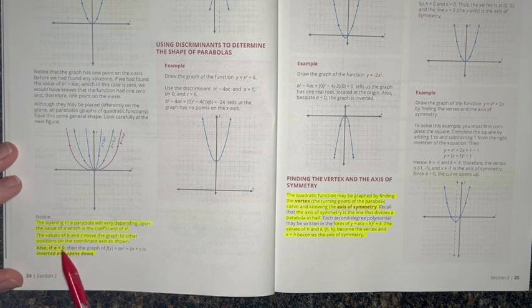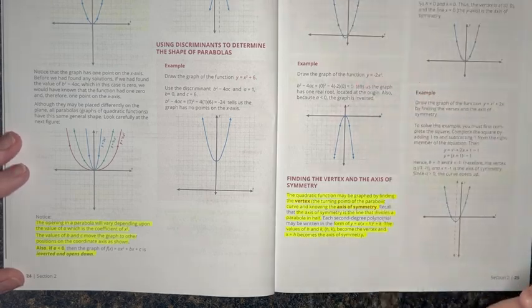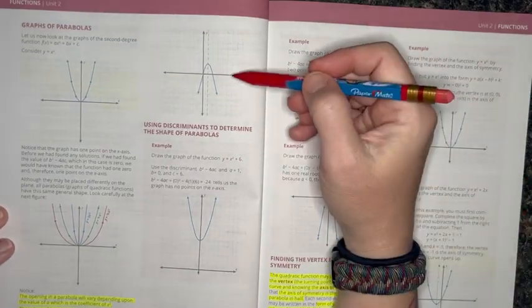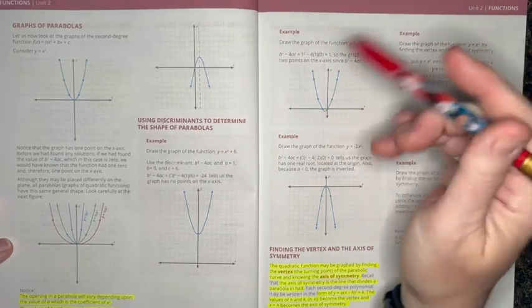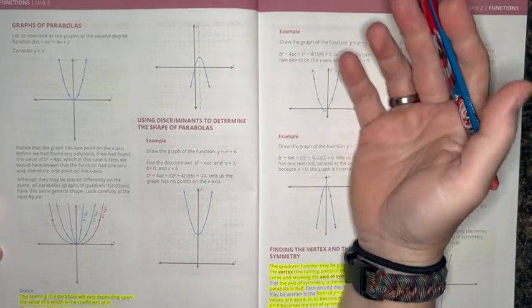Also, if a is less than 0, then the graph is inverted and opens down. So if you have a negative coefficient to your x squared term, then your graph is going to open down.